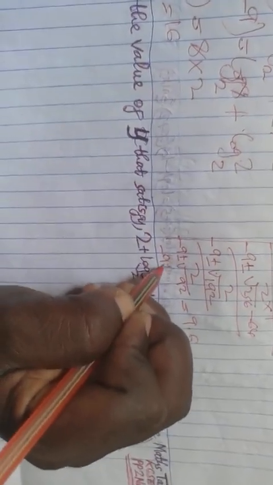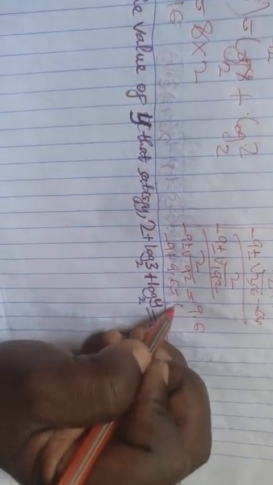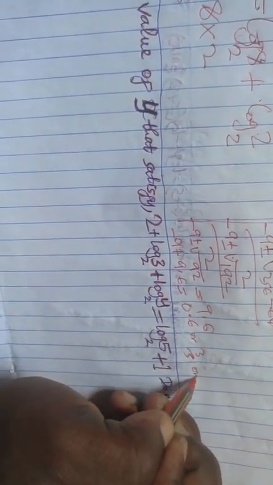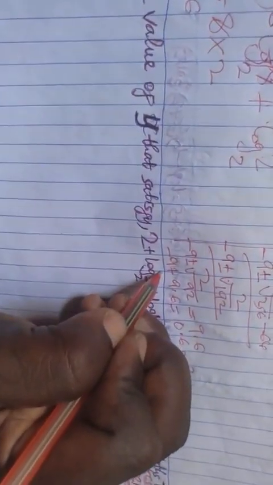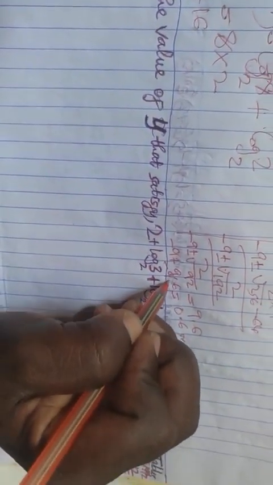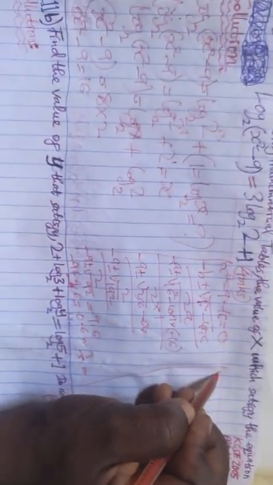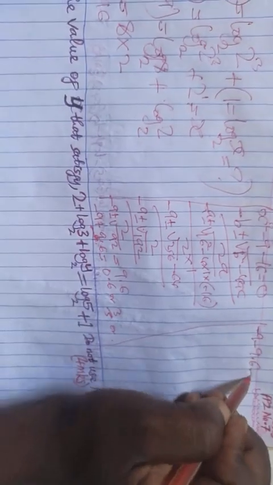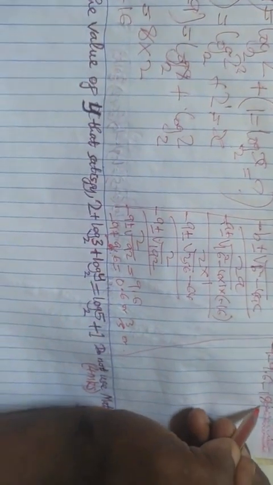Negative 9 plus 9.6 is equal to 0.6 or 3 over 5, or negative 9 minus 9.6 is equal to negative 18.6.